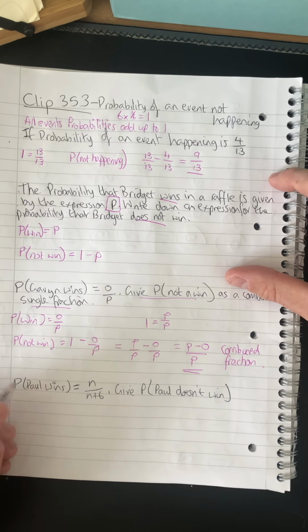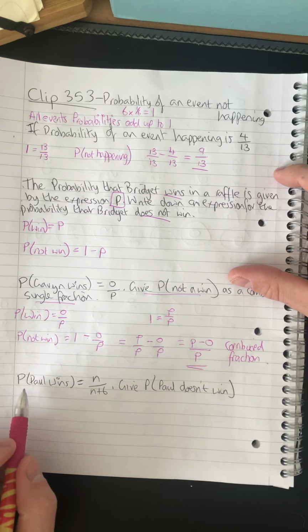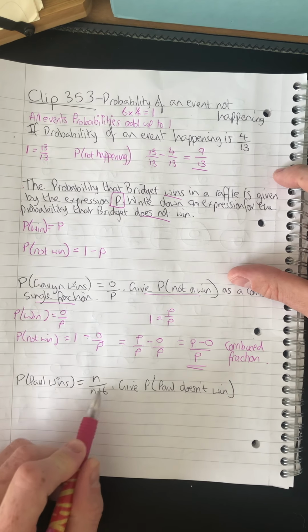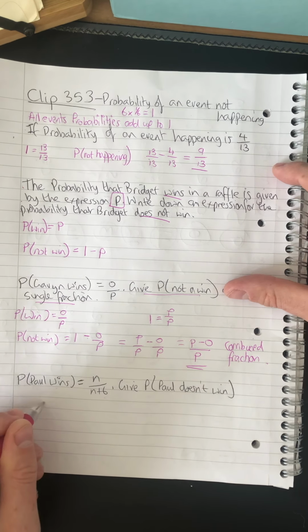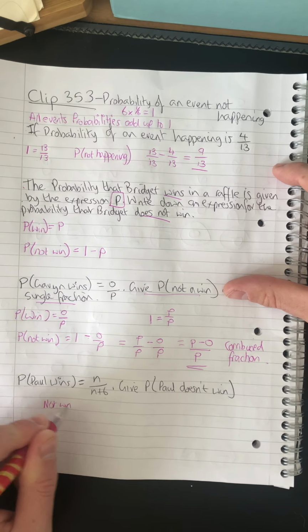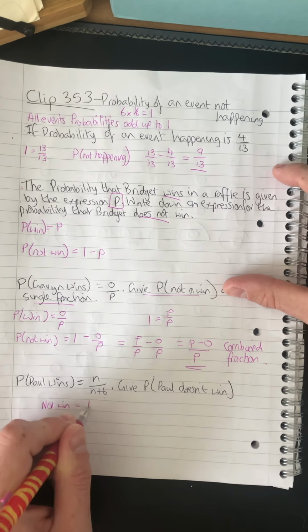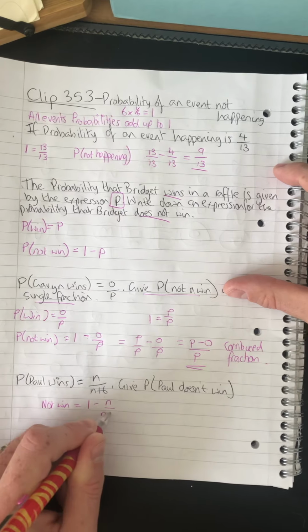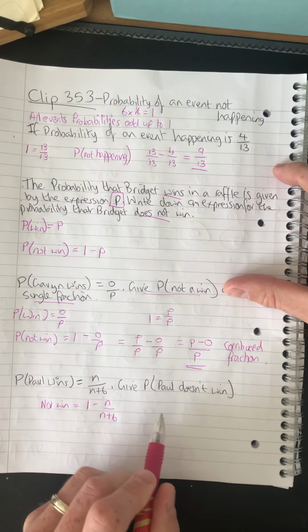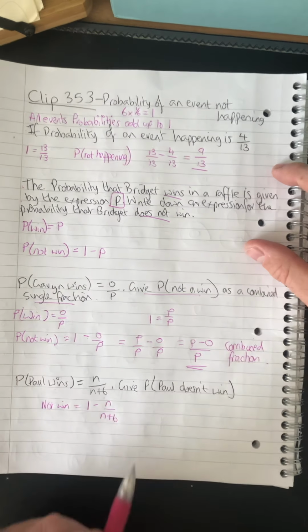And finally, a little bit more complicated. The probability of Paul winning is n over n plus 6. So the probability of not winning, yeah, you've got it, 1 minus n over n plus 6. But this time they want it again as a combined single fraction.